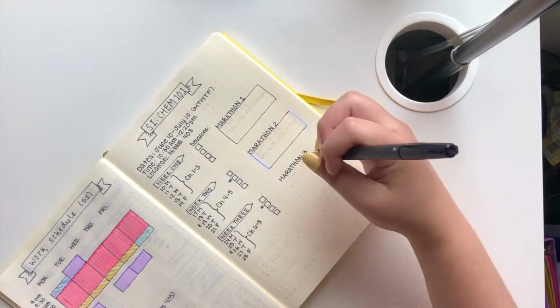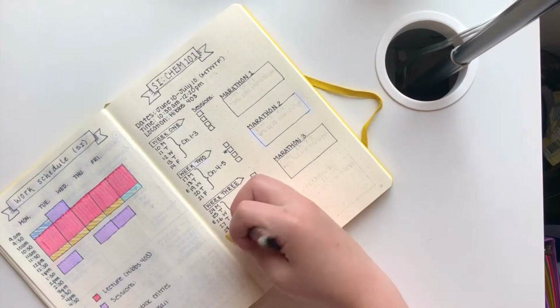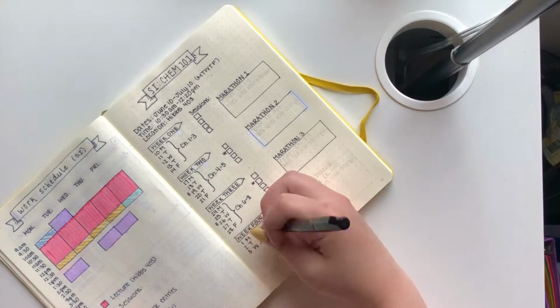The main purpose of this spread is to give myself an overview of the next 5 weeks so that I can stay on top of the information being taught and the information that I will need to be covering in my sessions.